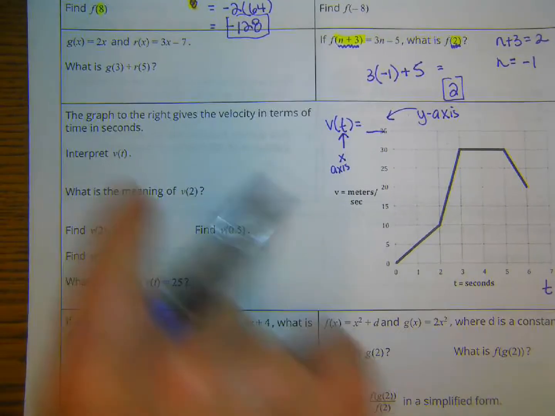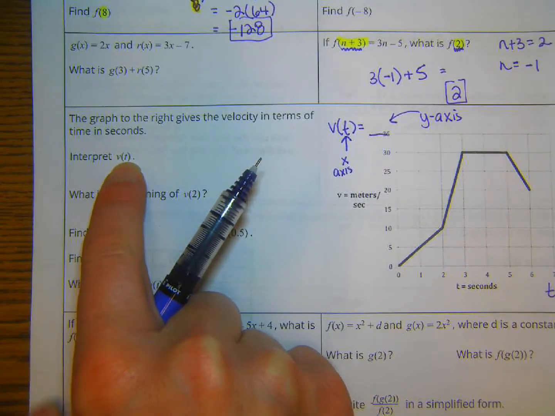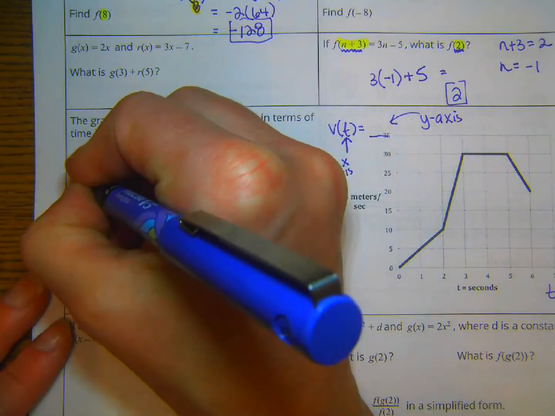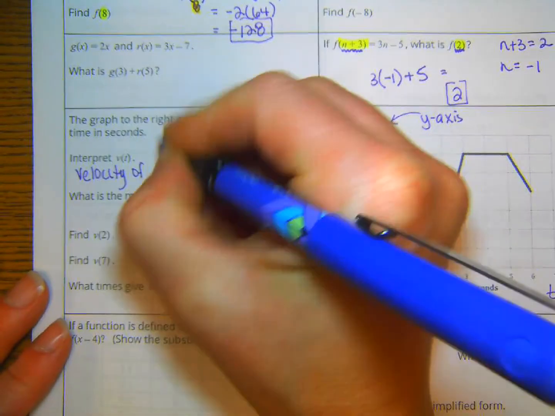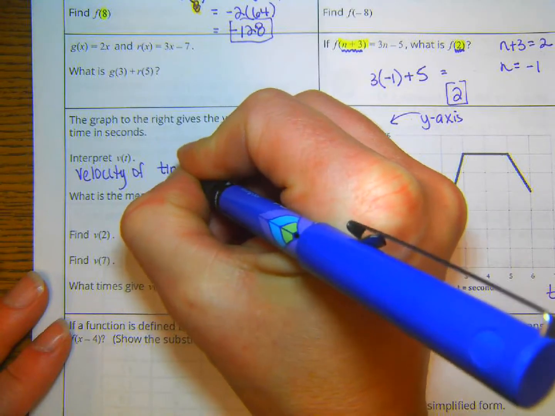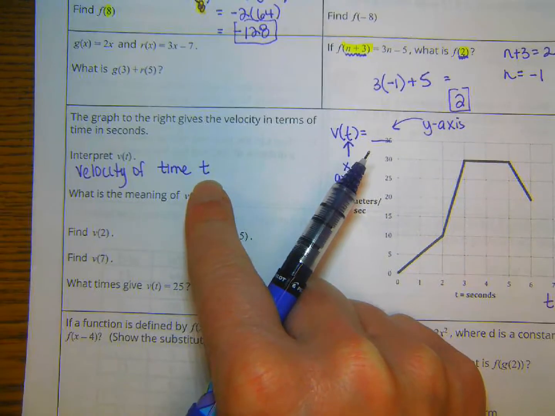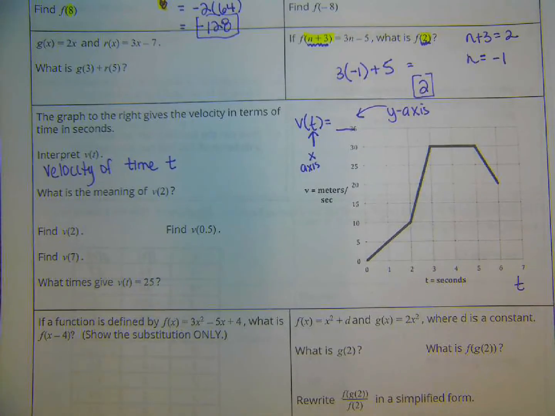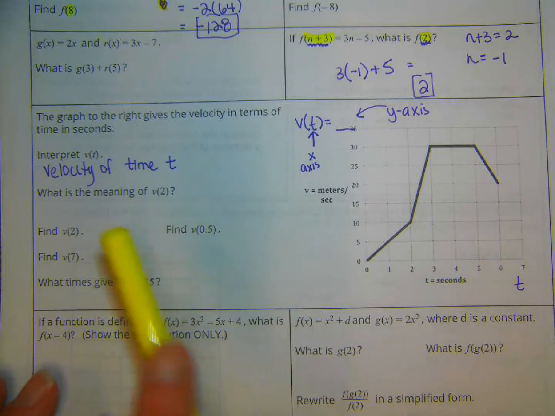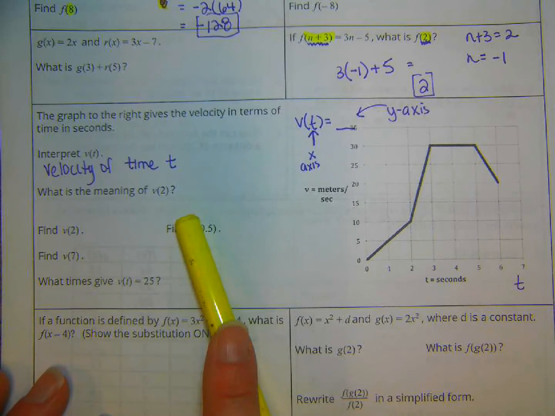According to this, it says interpret v of t. That doesn't mean v times t. That just means the velocity at time t. Now, we're not going to put t's in there. We're going to put numbers, but that tells me that would work for any number. Okay, let's pick one of these to do. If I asked for the meaning of v of 2, that would be the velocity at time 2. You're going to need to write that.